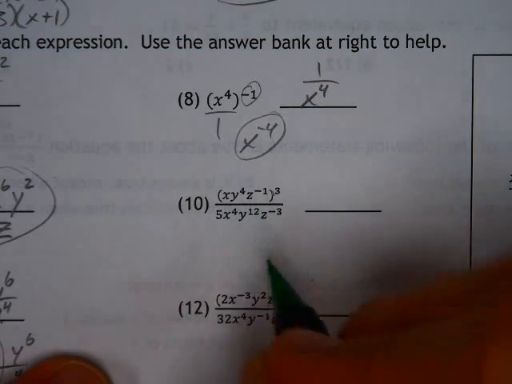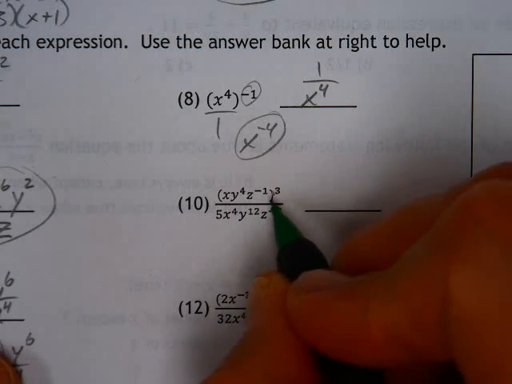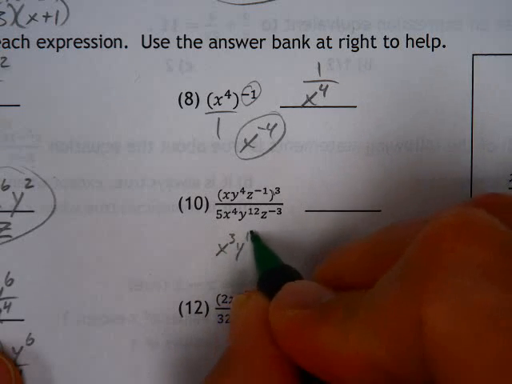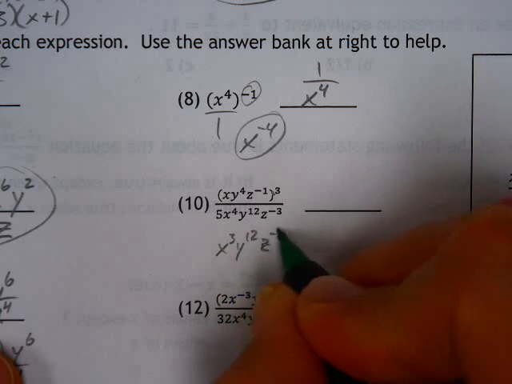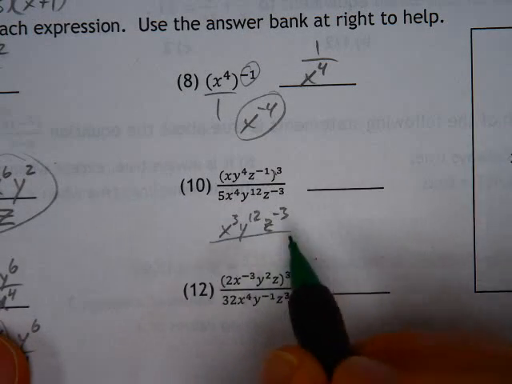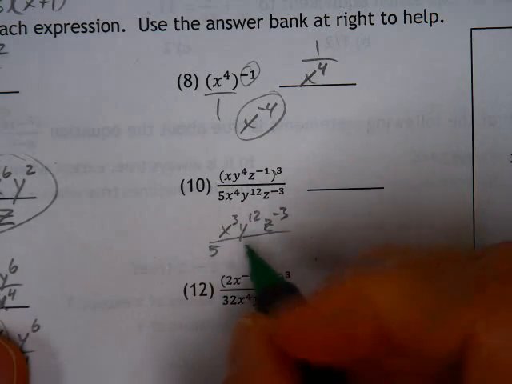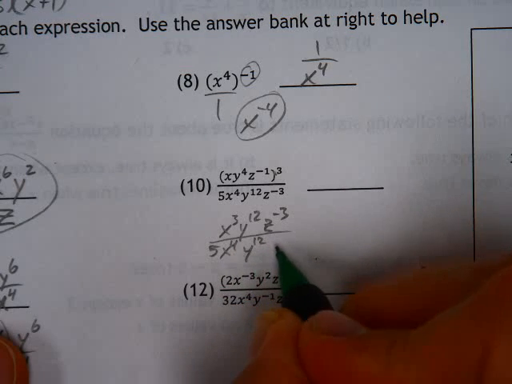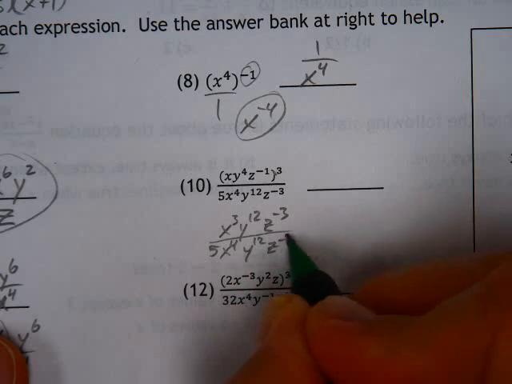Okay, you cube everything inside here and then start flipping some negatives and whatnot. So this is an x to the third, a y to the 12th, and a z to the negative third, and we'll get to that in a sec. This is all over a 5, which is already on the bottom, and an x to the fourth, and a y to the 12th, and a z to the negative third.